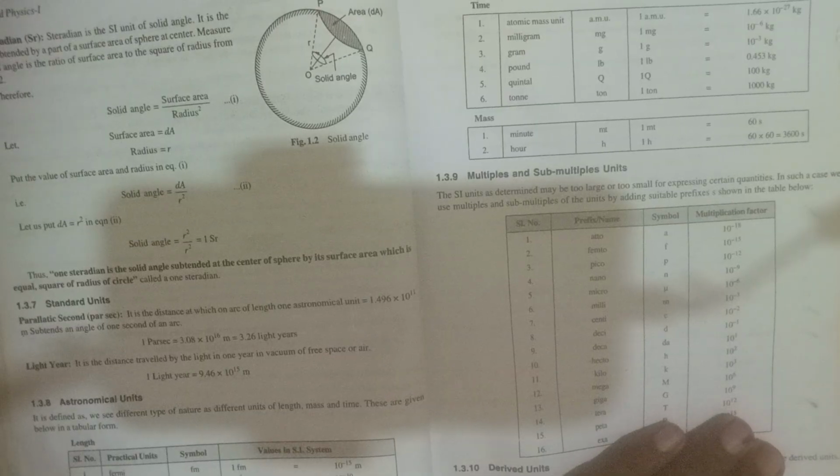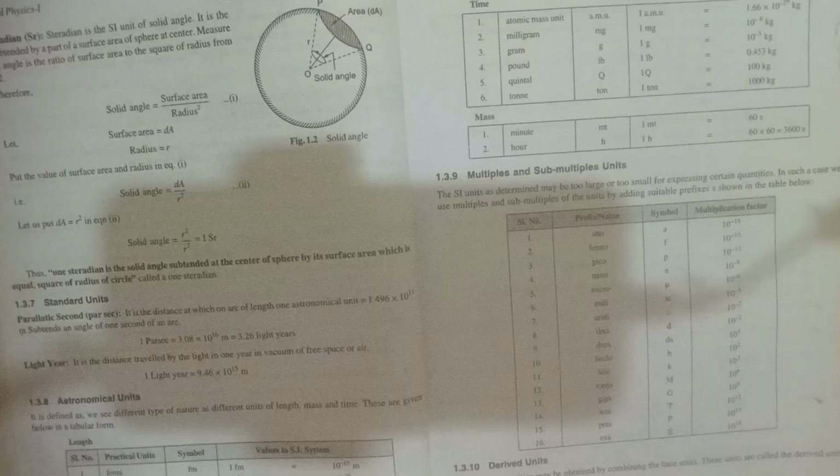Surface area is equal to dA and radius is equal to r. Put the values of surface area and radius in equation 1. Then solid angle is equal to dA upon r square. Let us put dA equal to r square in the equation. Solid angle is equal to r square upon r square, which is 1 steradian. Hence, 1 steradian is the solid angle subtended at the center of a sphere by a surface area equal to the square of the radius, called 1 steradian.